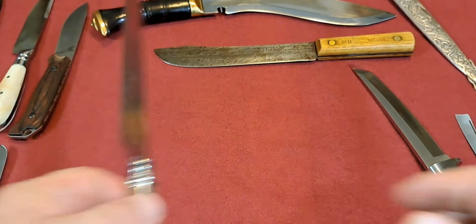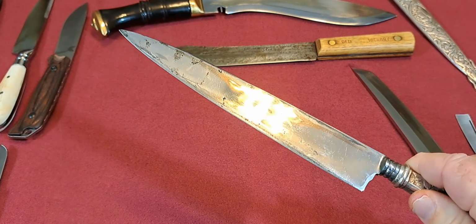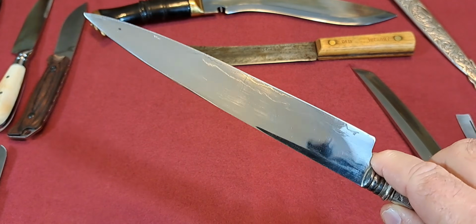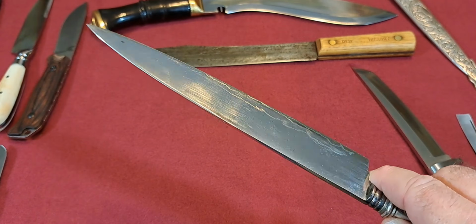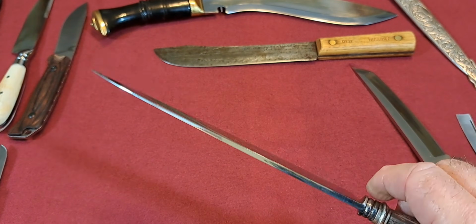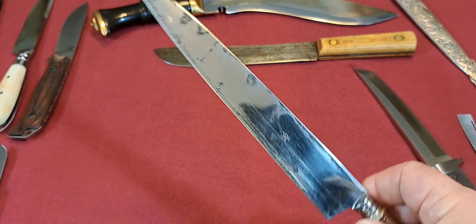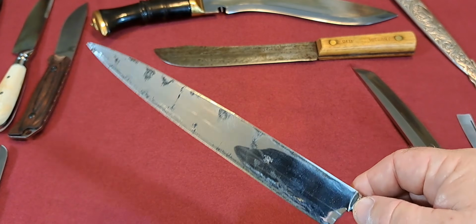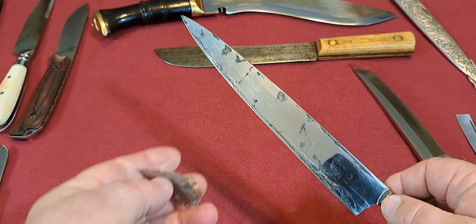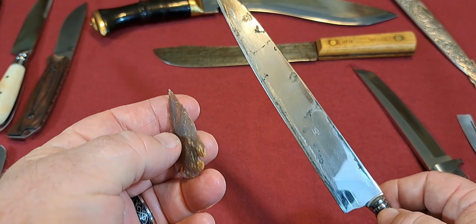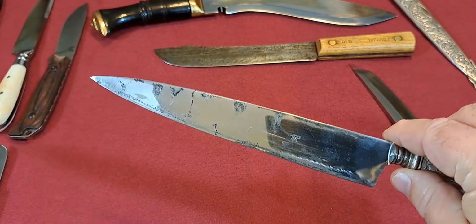Another type of knife design is this right here. It's called a Mediterranean because the earliest examples we can find of it is from the Mediterranean thousands of years ago. But as you can see, it's a triangular design, and it closely resembles the triangular design of your old stone edge weapons.